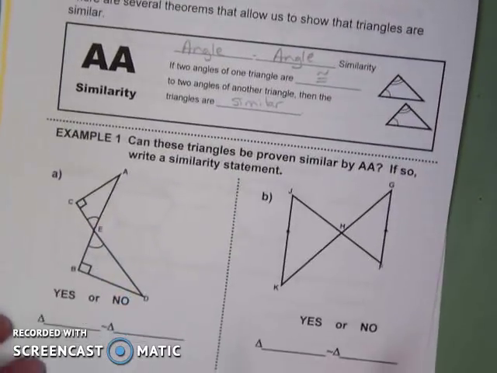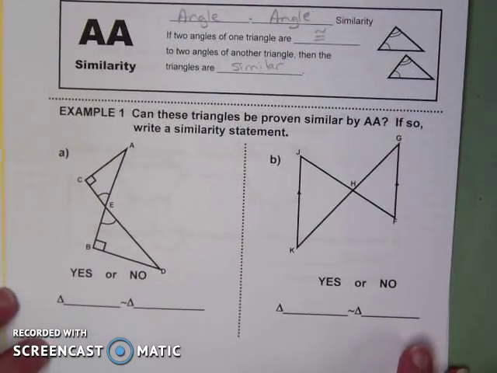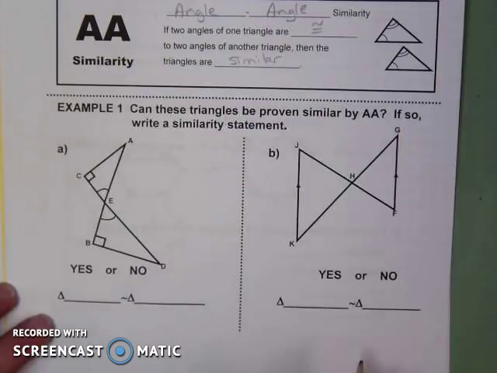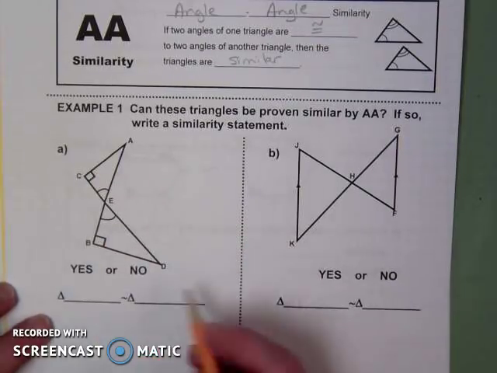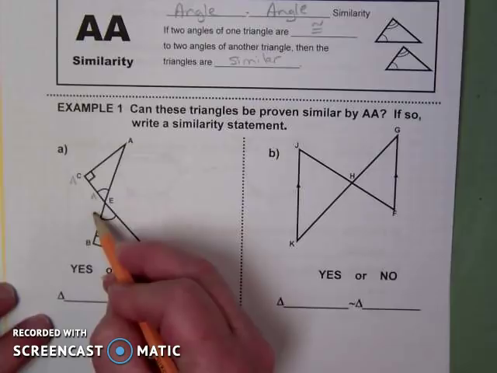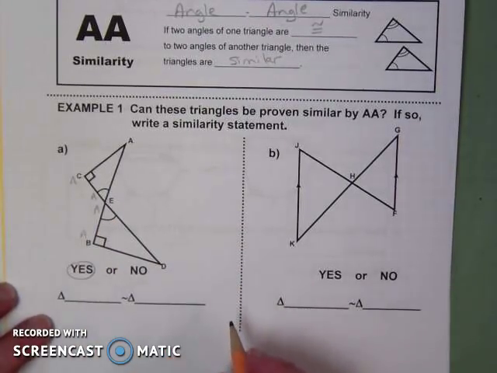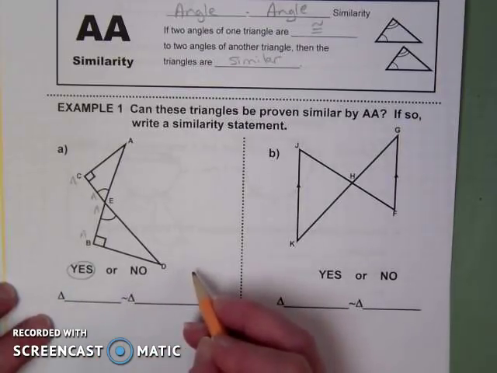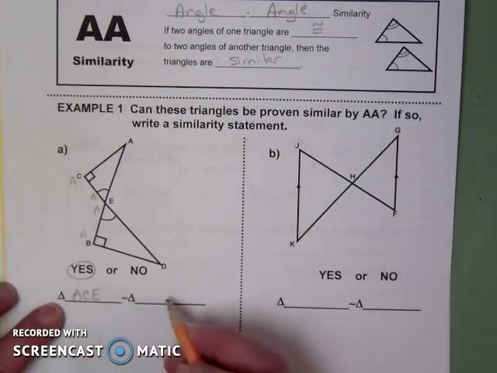So example 1. Can these triangles be proven similar by AA? If so, write a similarity statement. Example A, we have these two triangles. We have vertical angles, which are congruent, and we have two right angles. So we have two angles. So yes, they are proven similar by AA, and our similarity statement would be triangle ACE is similar to triangle DBE.